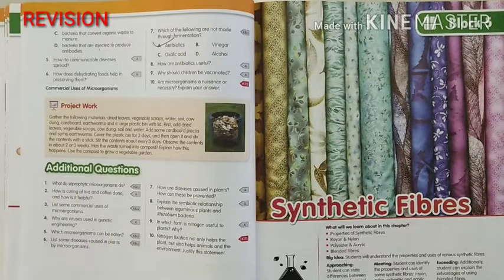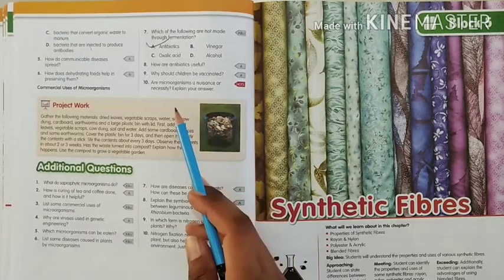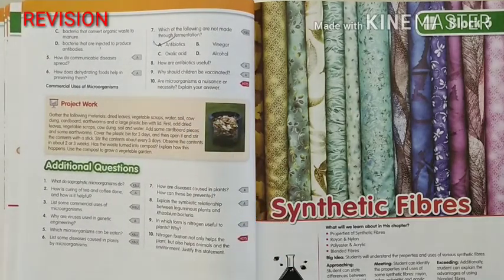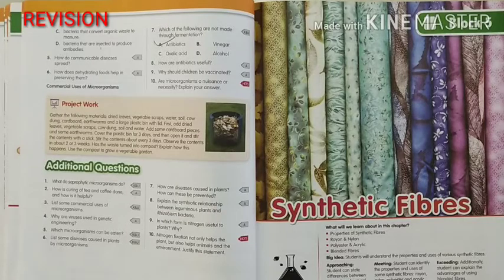Understand? And in the 10th question, are microorganisms a nuisance or a necessity? Explain your answer. You can write anything according to yourself, in whichever way you want to explain it. But I also explained this. They are both a nuisance and a necessity because they are helpful in many ways and are also harmful in many ways. They are both harmful and useful.